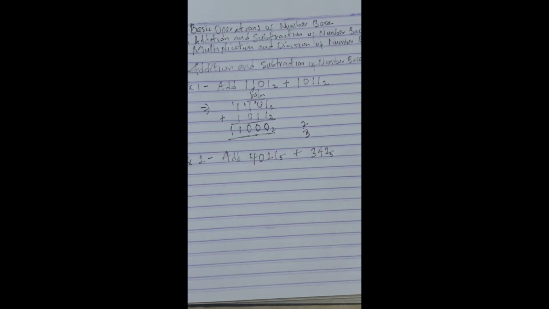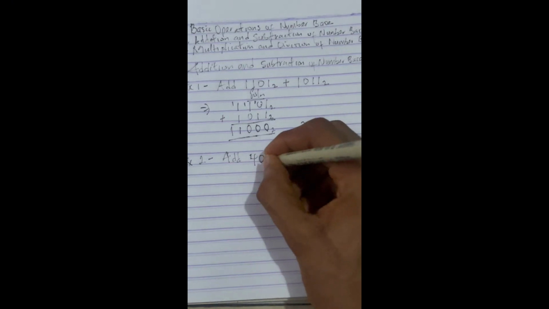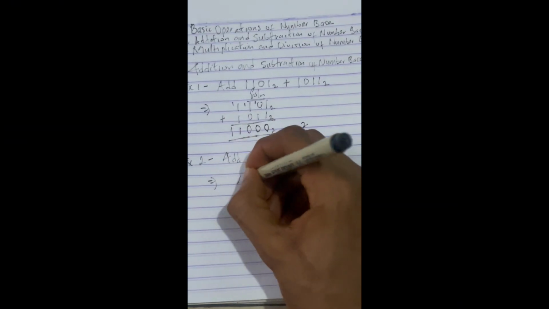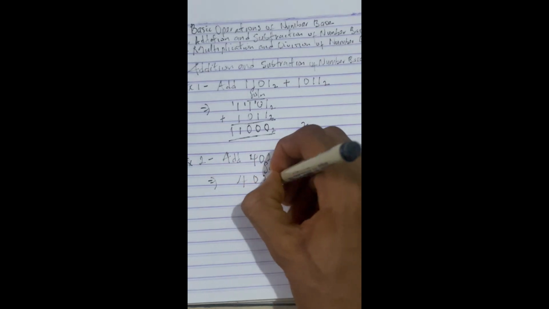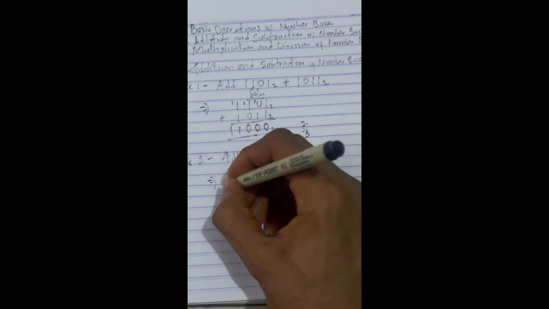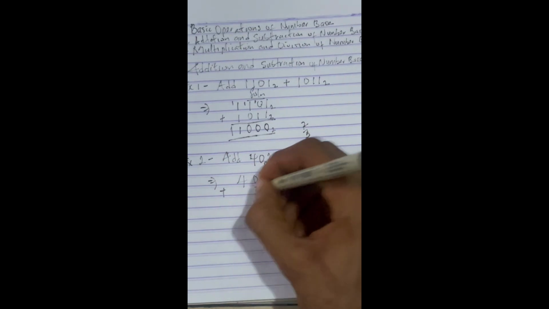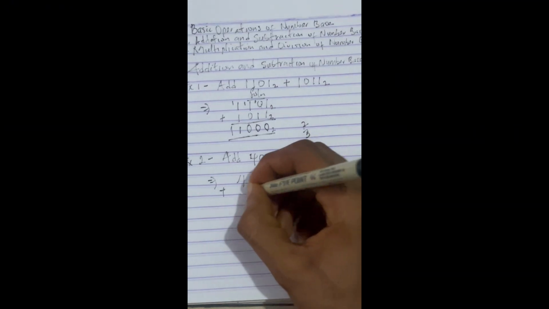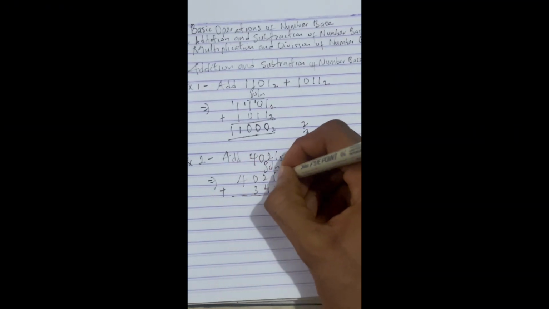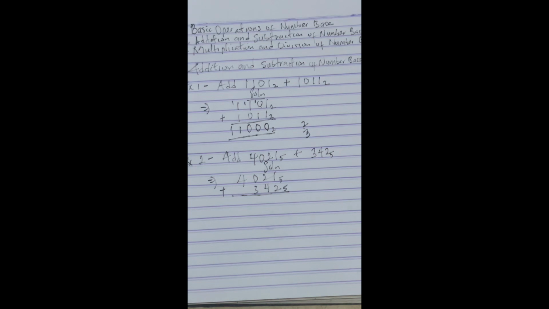Are you there? We have to add up these numbers now. How do you go about this? Follow me. Solution. So we have 4021 right there, and we are adding it with 342. Remember that both are in base 5, right? Good.